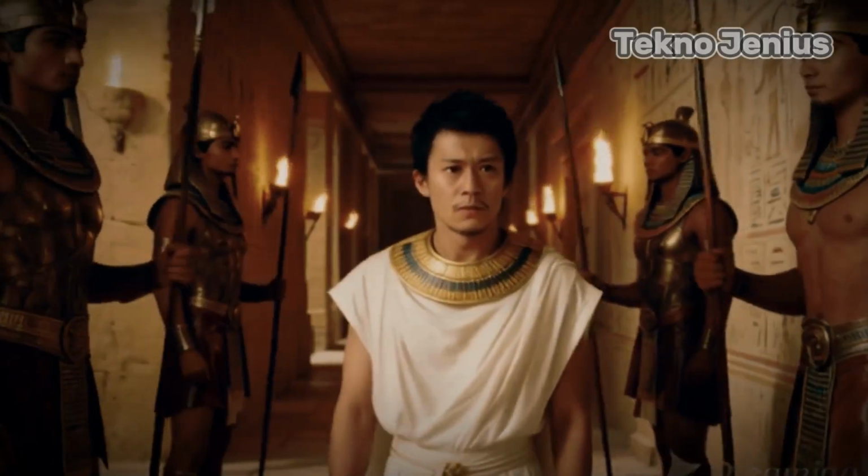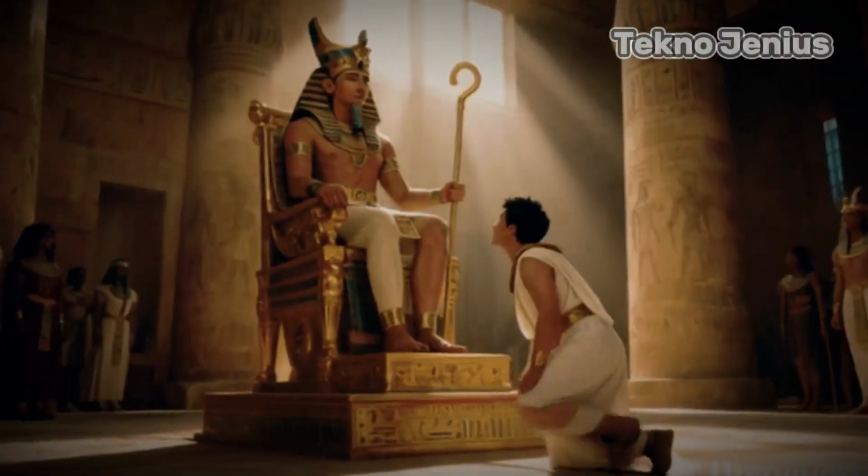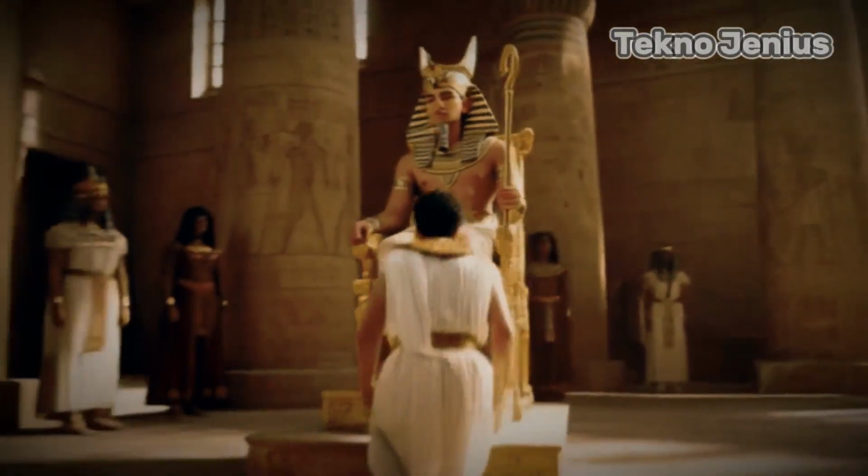He is forcibly escorted by the royal guards into the palace. It turns out he has traveled back in time to the era of the ancient Egyptian kingdom.